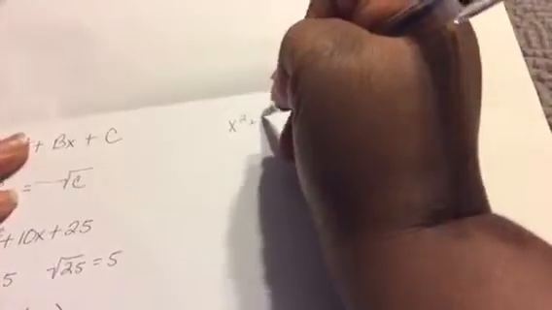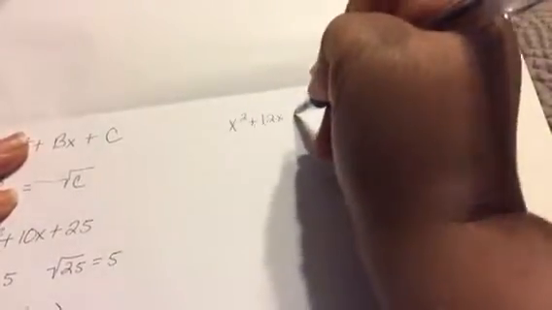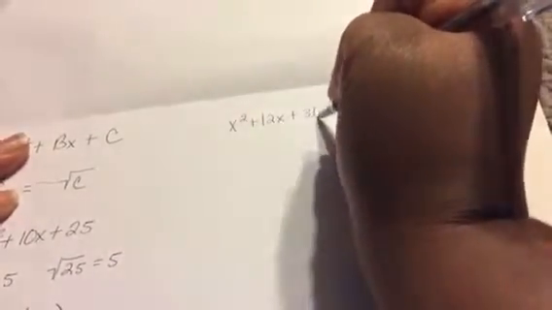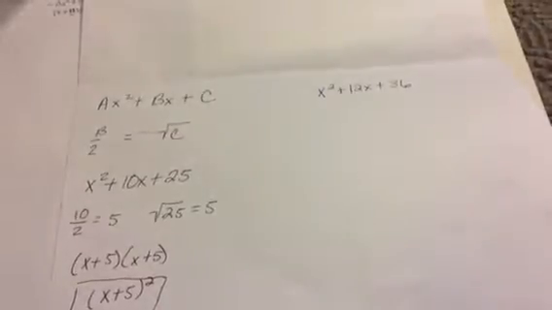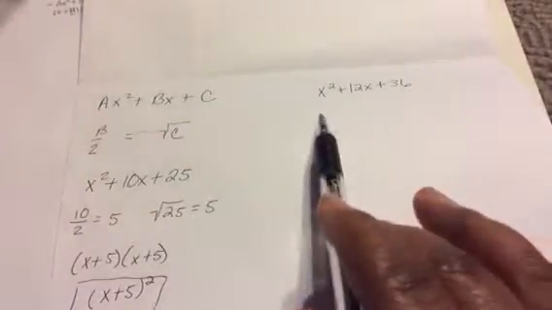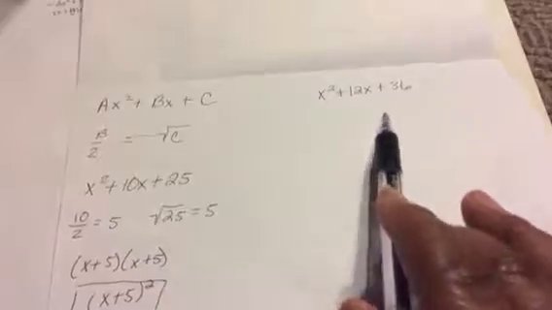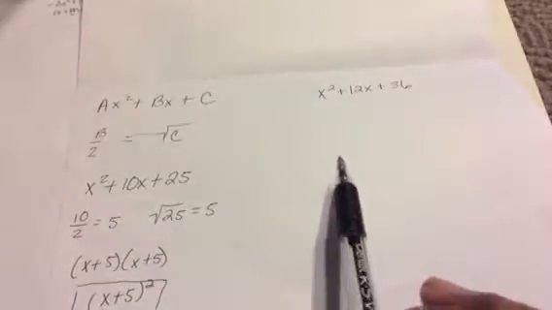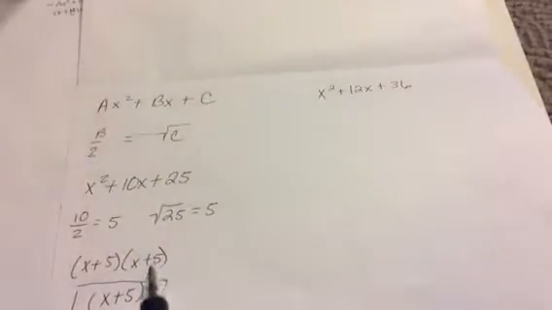So now I would like for you to do this one: x squared plus 12x plus 36. Try that one. So first you're going to check to see if 12 divided by 2 and the square root of 36 equal the same number, and then write out your factors. Okay? That is a perfect square.